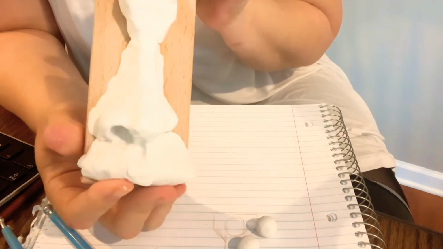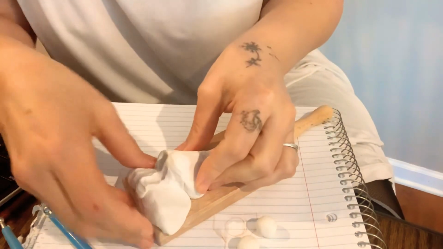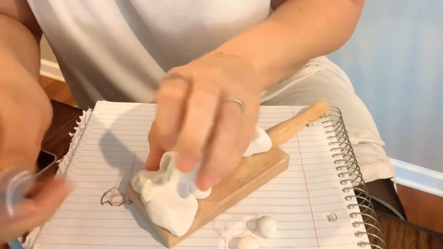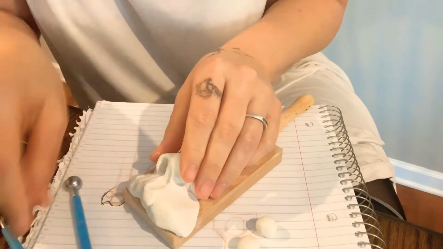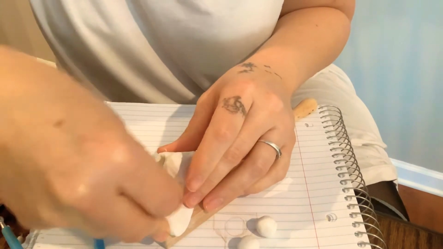See how that's starting to take shape, starting to look like a nose. And all I'm doing is using these circle tools to hold the nose up so that I don't crush it.